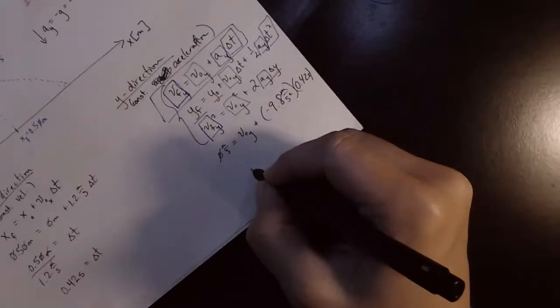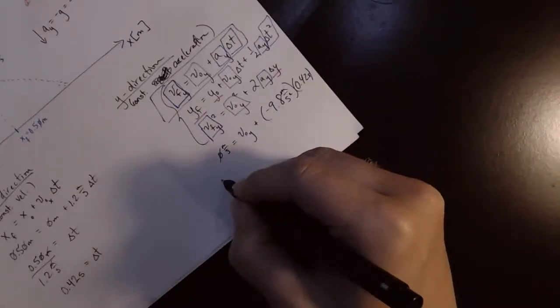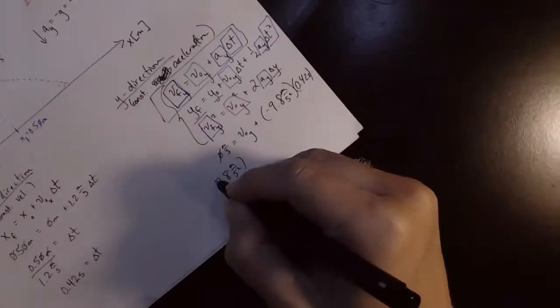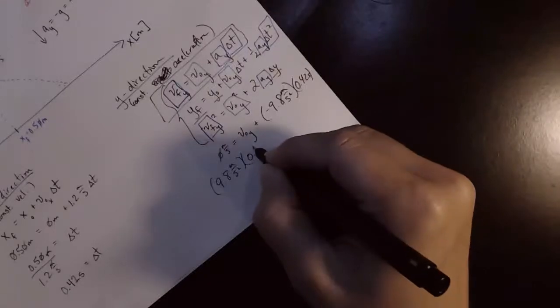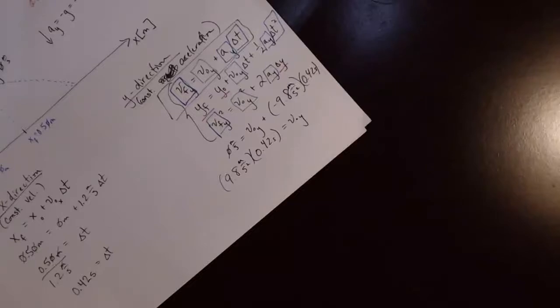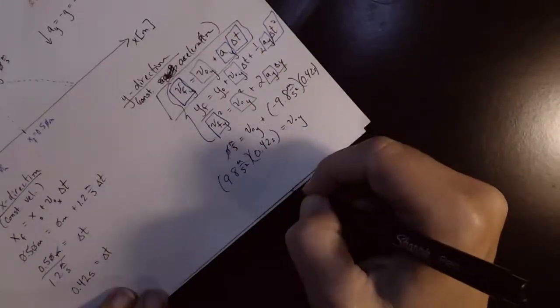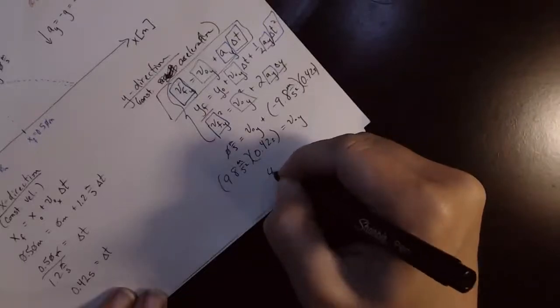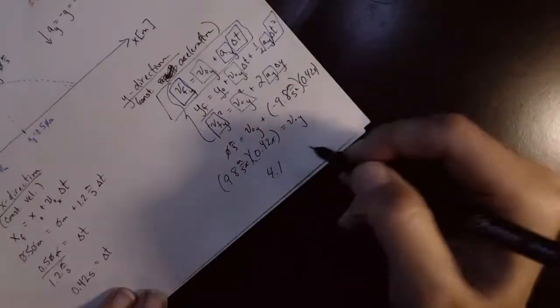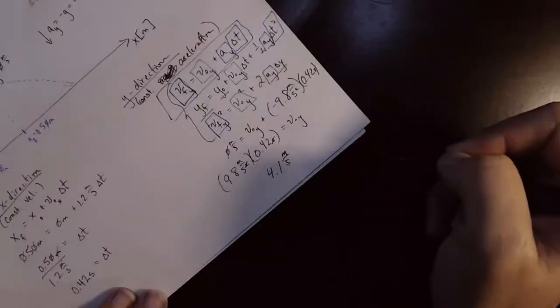Solve for v naught in the y direction. Plug that into our calculator. And to 2 sig figs, we get 4.1. My seconds cancel with one of those, and I'm left with meters per second.